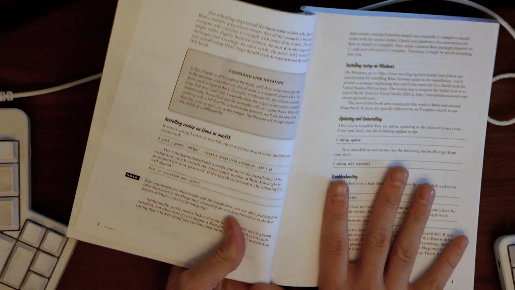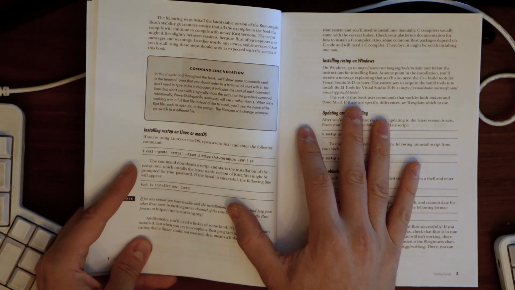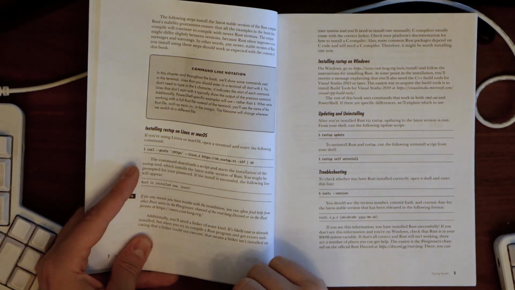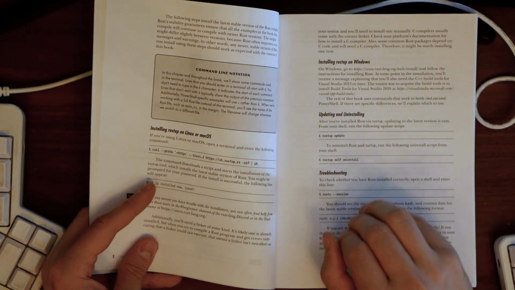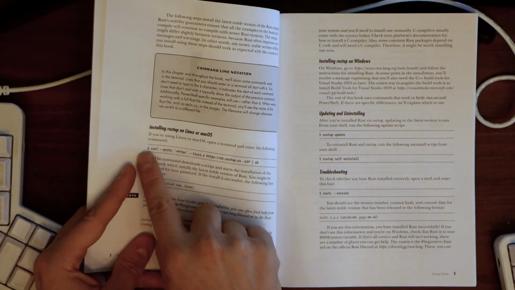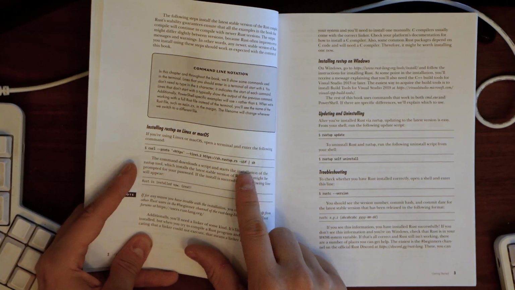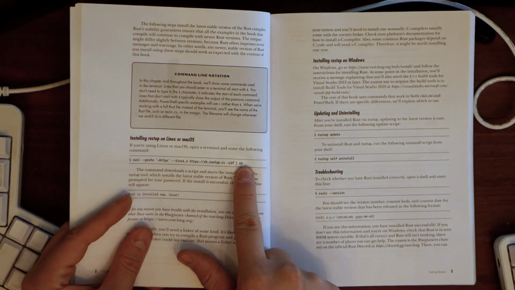One thing that this book does as a convenience is that it points to some Rustup website, and I'm certain that this is a perfectly legitimate site. It's not going to do anything malicious, but doing this is really bad, mainly because you're taking something that you don't understand and then executing it on your machine.